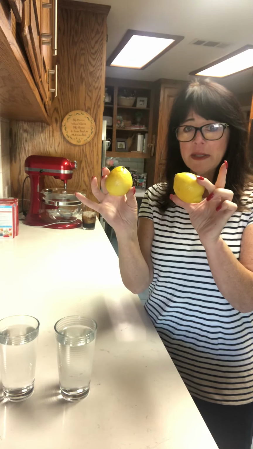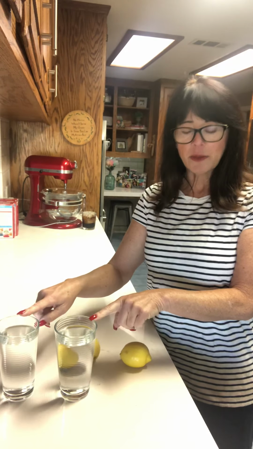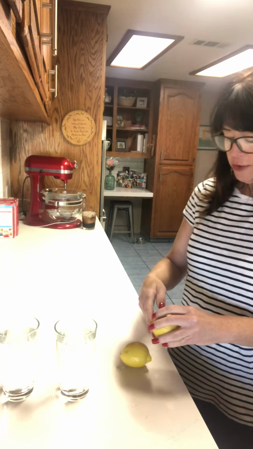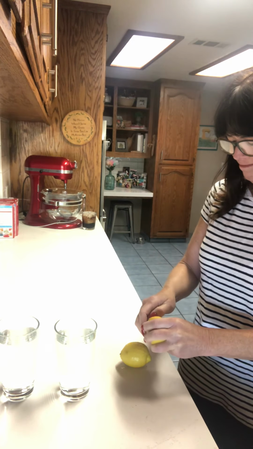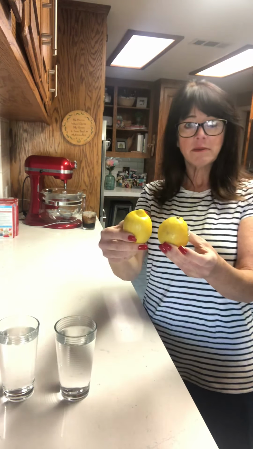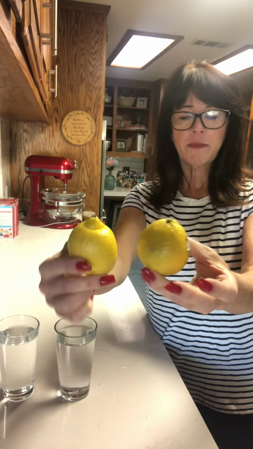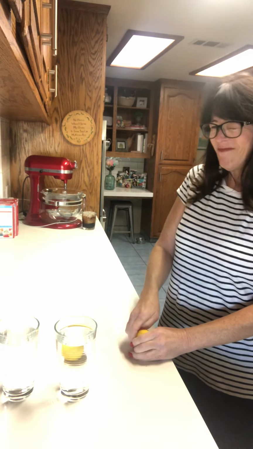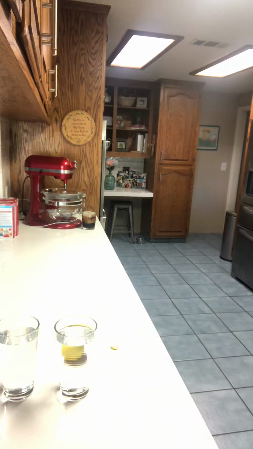I have 2 lemons, and I have 2 glasses of water. They're about the same size. I'm going to peel one of the lemons. Let me get a paper towel.